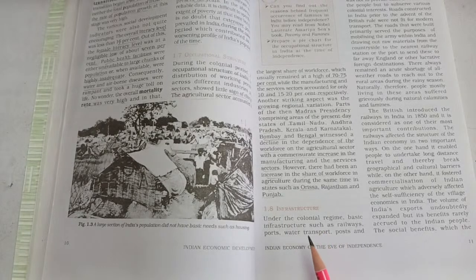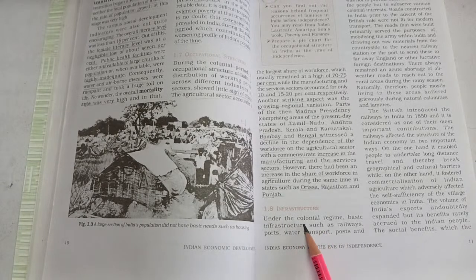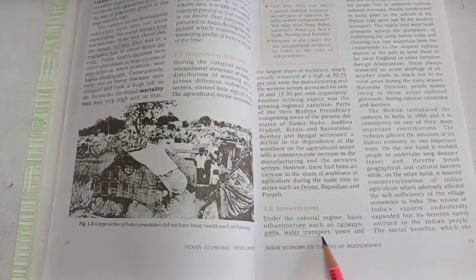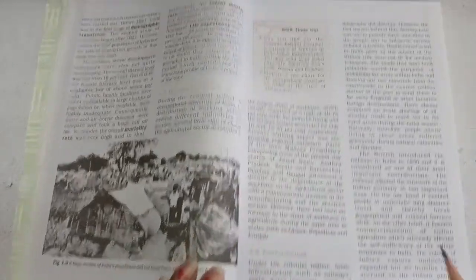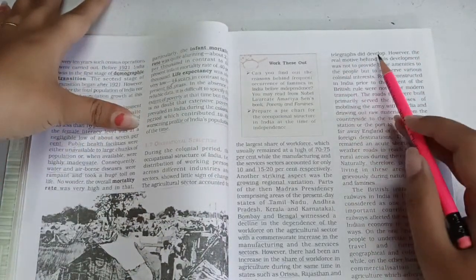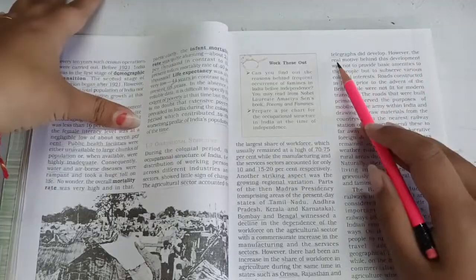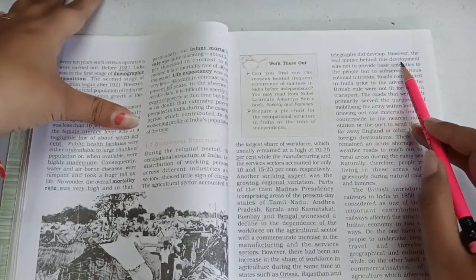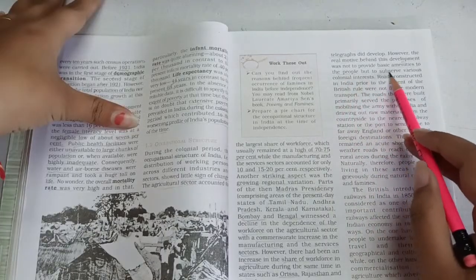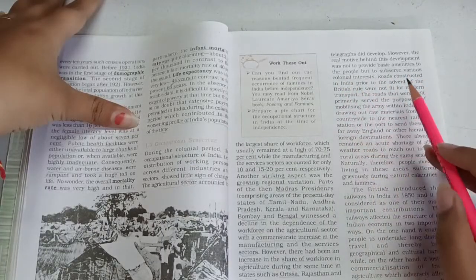Infrastructure. Under the colonial regime, basic infrastructure such as railways, ports, water transport, posts, and telegraphs did develop. However, the real motive behind this development was not to provide basic amenities to the people but to subserve various colonial interests.